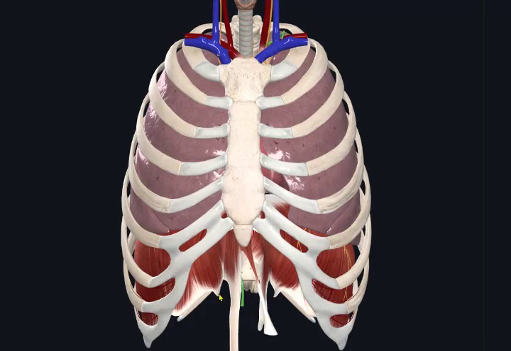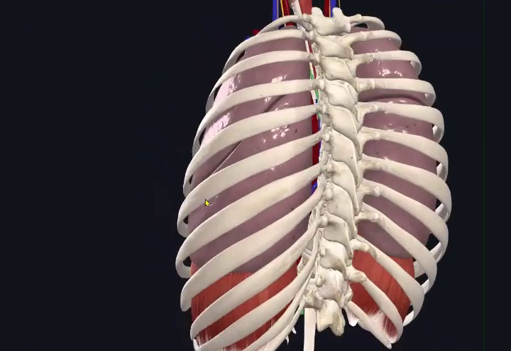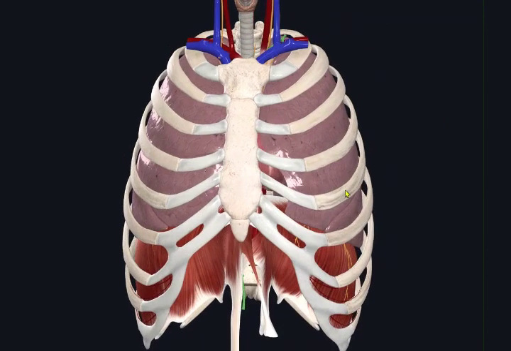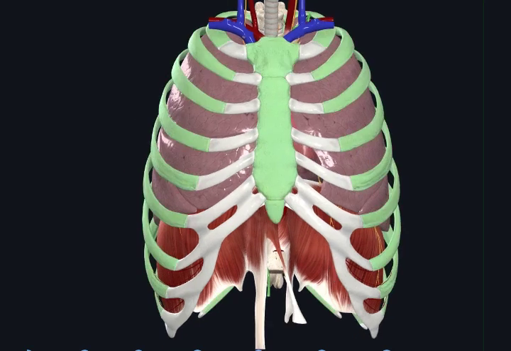Now we will study a 3D rotation model of the thorax in order to see the contents of the mediastinum. As you can see in this 3D model, we can rotate. We can see the two lungs. We can see the thoracic cage. And in order to see the mediastinum, we have to remove the bones and the lungs. First, we will remove the sternum. We have to select it. We remove the thoracic cage.